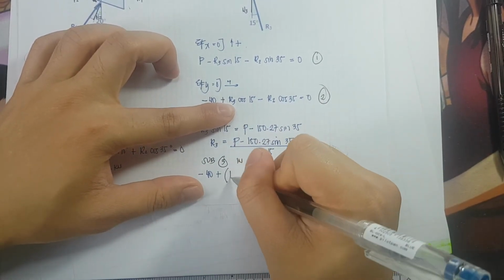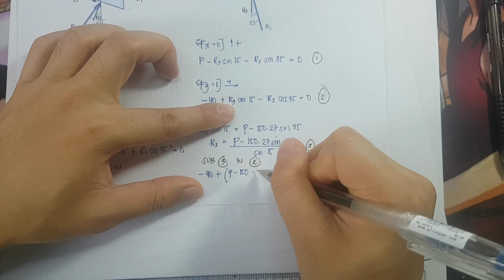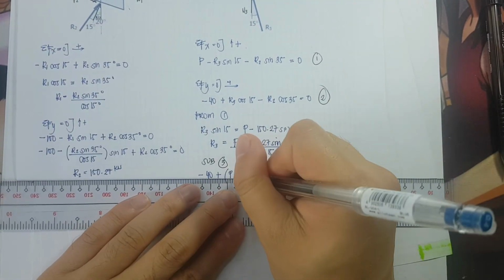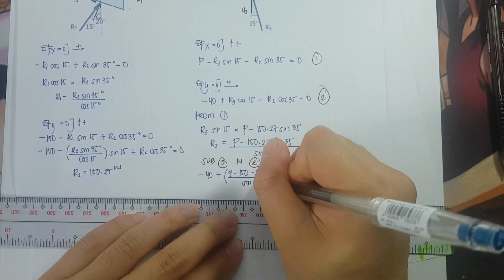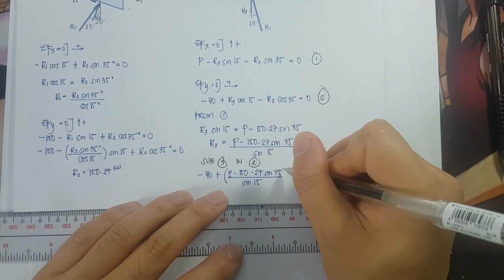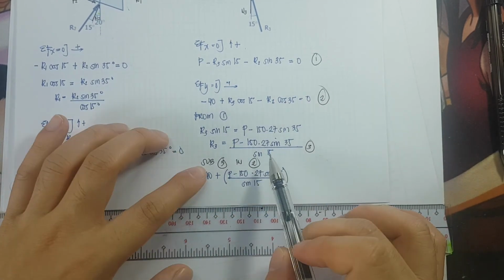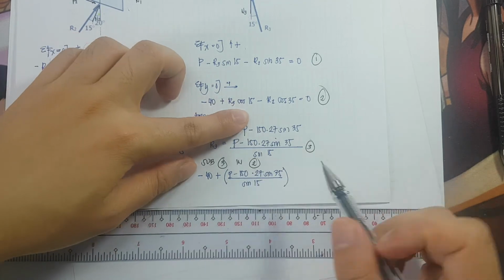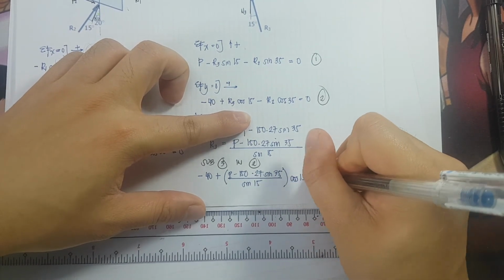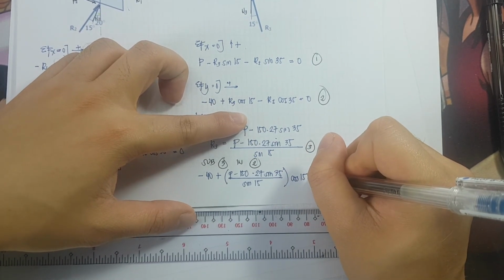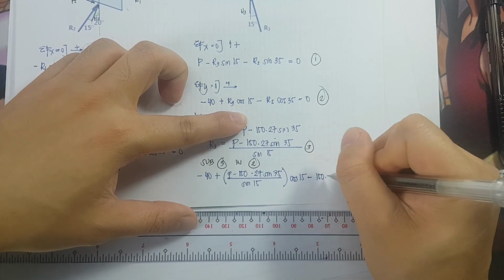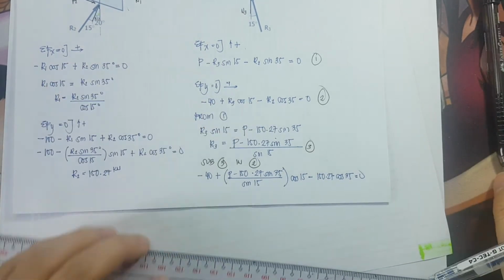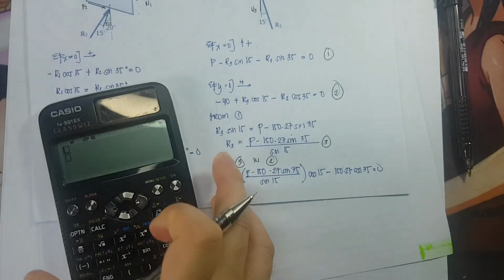We have P minus 150.27 sine 35 divided by sine 15, then equation number 3, cosine 15, minus 150.27 cosine 35, equate that to 0. So we can get the value of P.